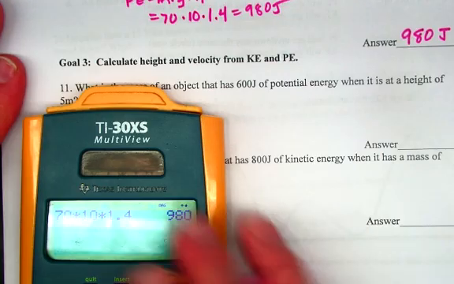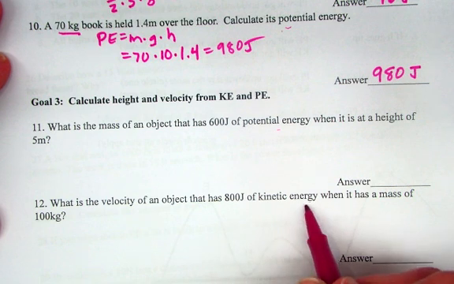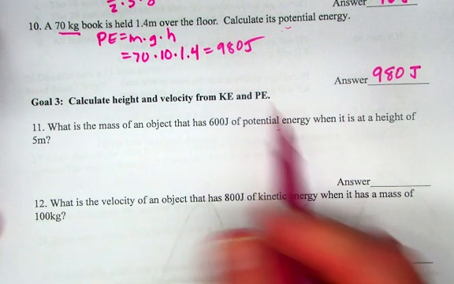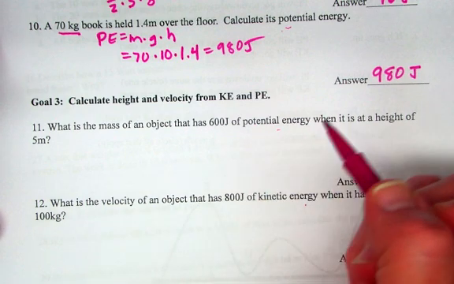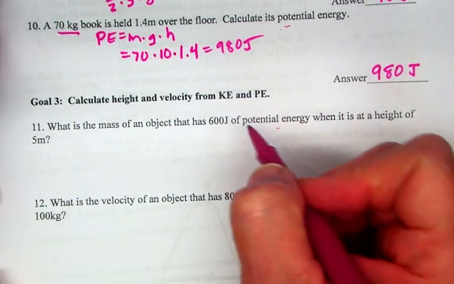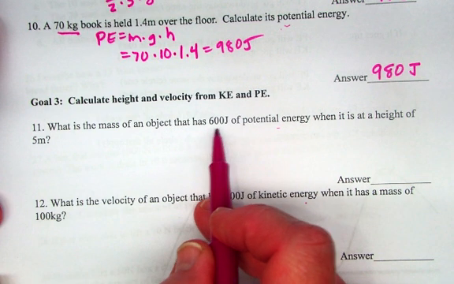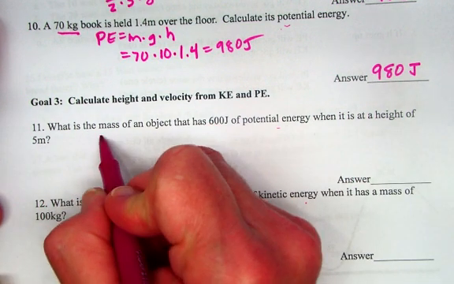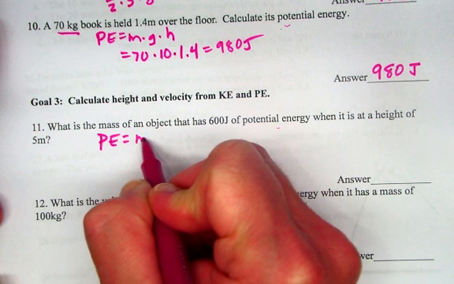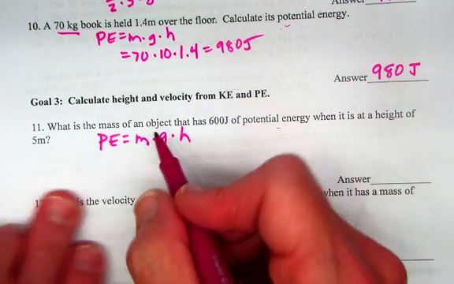The next one is going to be a little bit trickier because they're going to give you the potential or kinetic energy and ask you to solve for one of the variables like m or h or for v. So you just have to read carefully and make sure you're plugging things in the right place. So what is the mass of an object that has 600 joules of potential energy when it's at a height of 5 meters? That tells us we need the potential energy equation. So we just have to be careful where we plug things in.